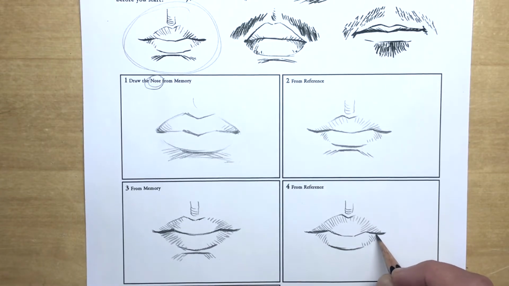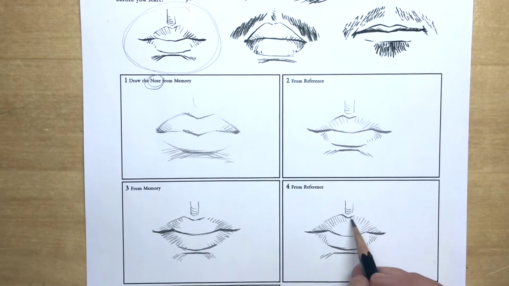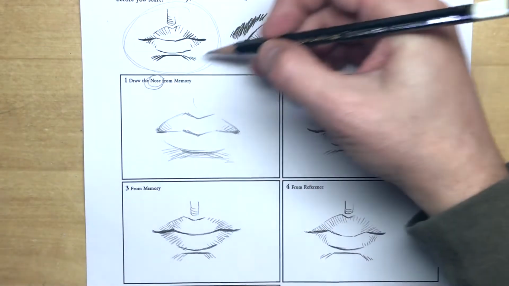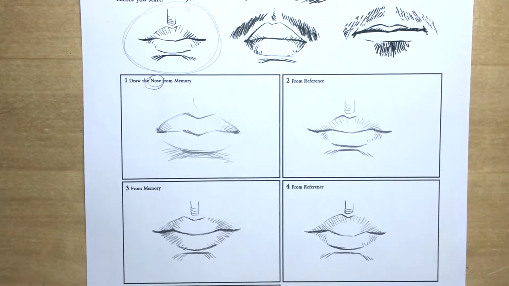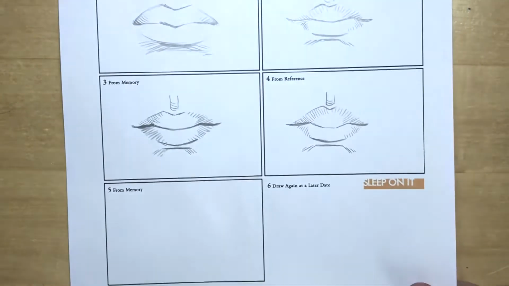I like doing these little lines like this, these little kind of Mobius style lines. Mobius, the comic artist. That is so much bigger than this. Oh well. Okay, you get the point though. Let's do this last one now, from memory, if we can.